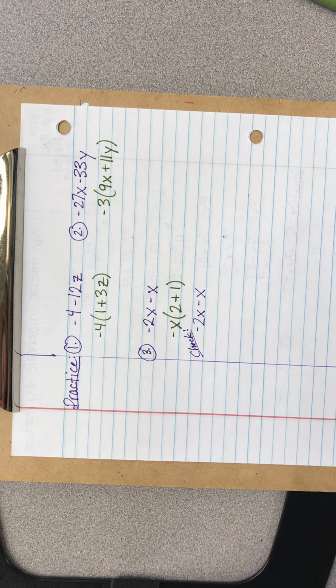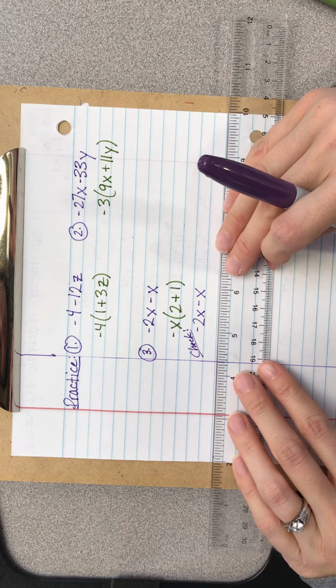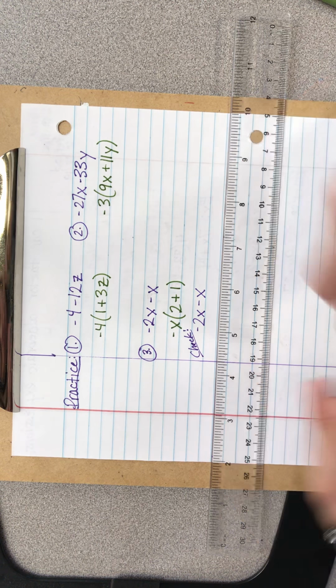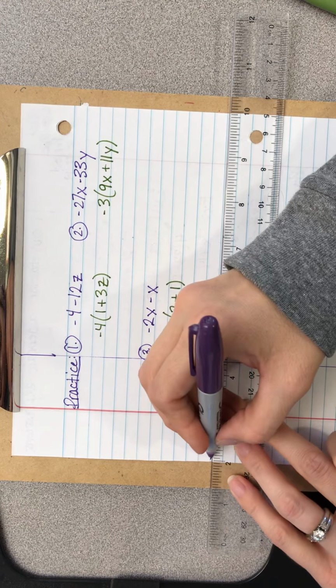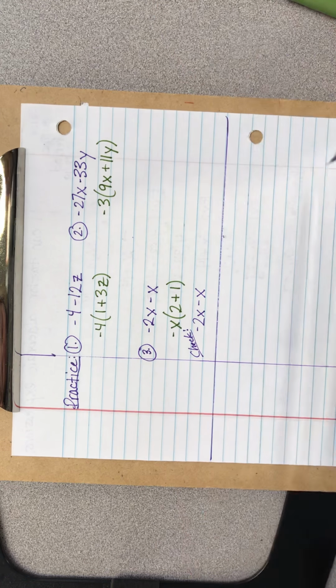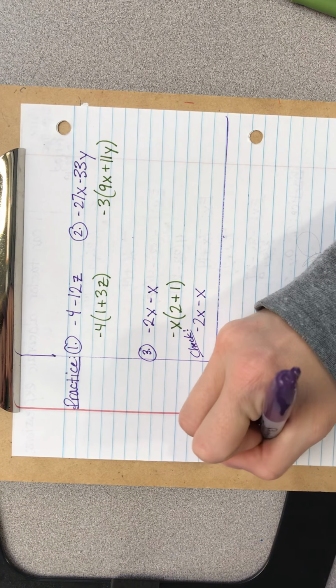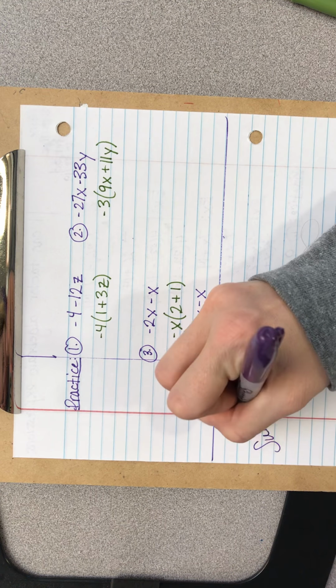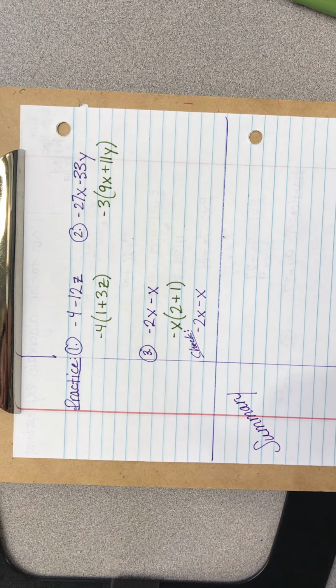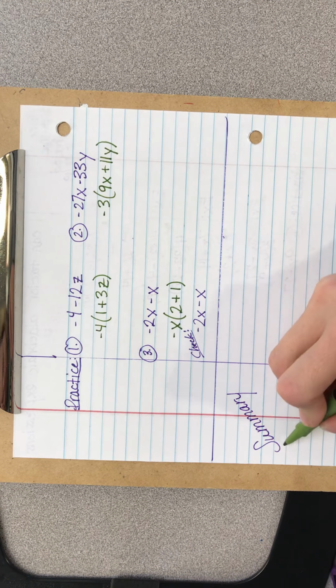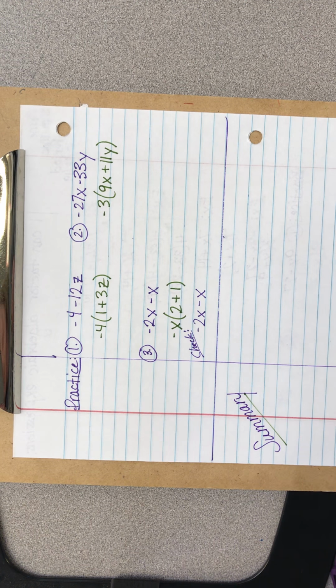All right, so here's what I need you to do. I need you to write a summary, and then you can start on your assignment. Okay, and then once your summary is done, you can file your page.